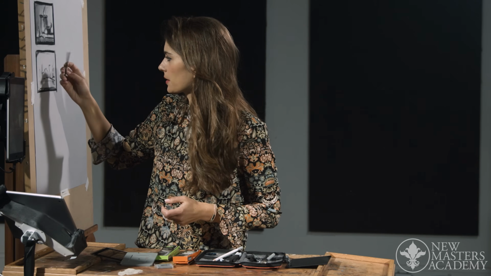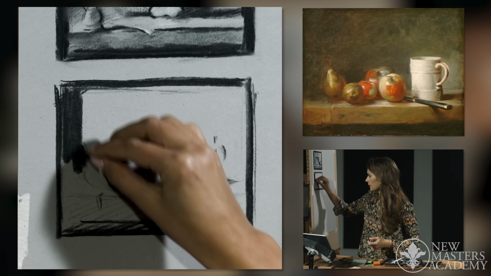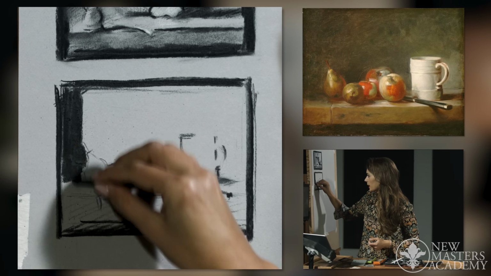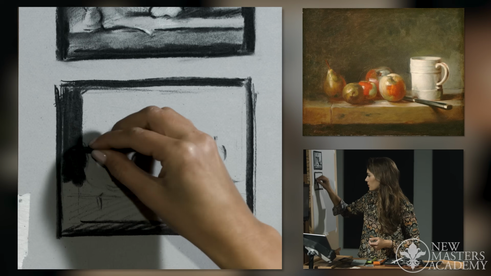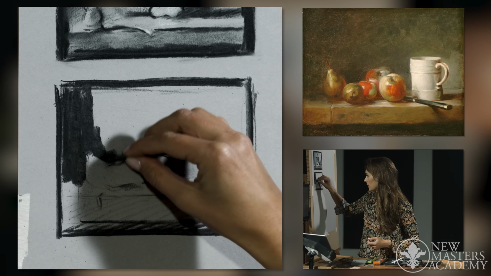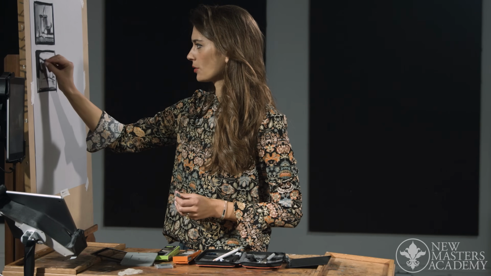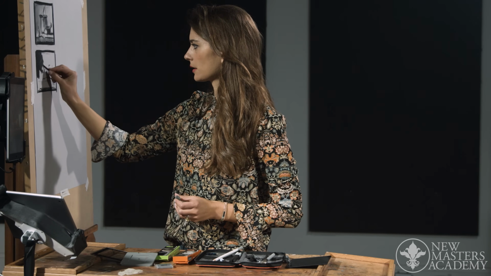So now let's just use our dark charcoal and block this quickly in, not to waste too much time. So here I'm starting to block in the darks.